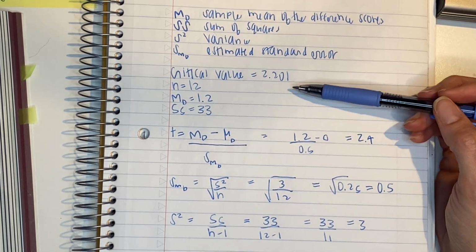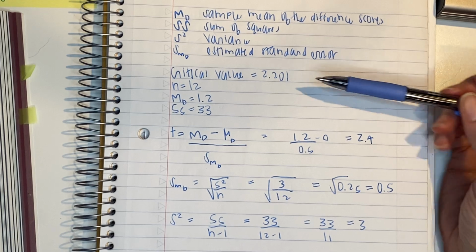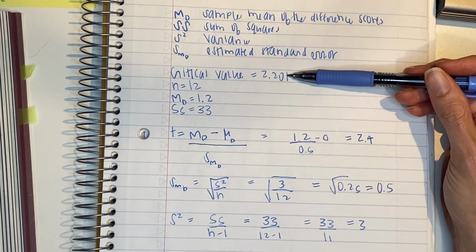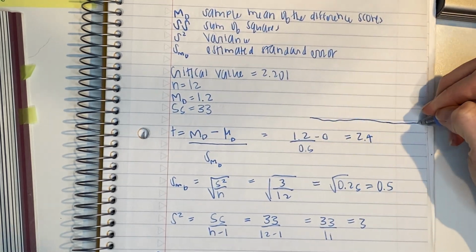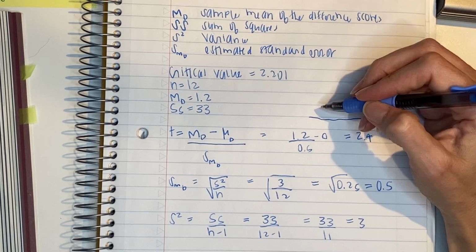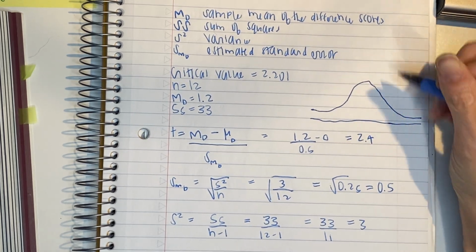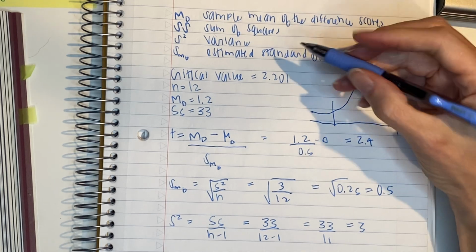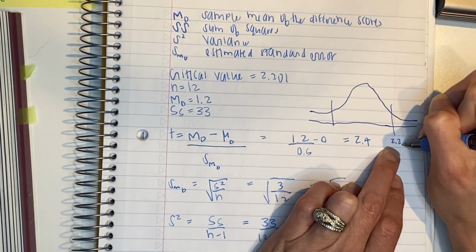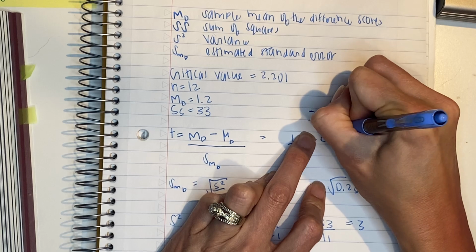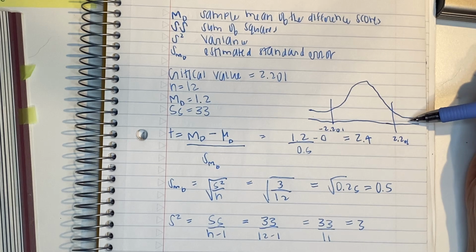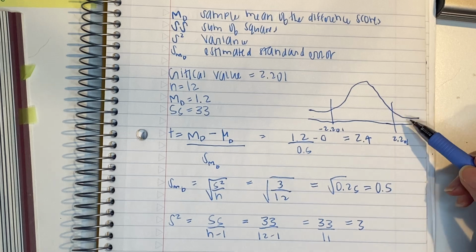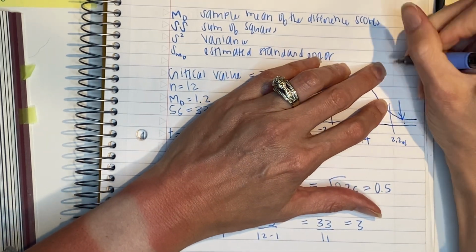You're going to compare that to your critical value. So our value is greater than 2.201. So it's in the tail. I'm visualizing this in my head, but I want to make sure y'all are visualizing the same thing. Your critical values, we said, were 2.201, and over here it's negative 2.201. Those are your critical values. This is where you reject the null hypothesis and you say that the treatment, whatever it may be, has an effect. So your 2.4 is in the tail here, and that's in the critical region.